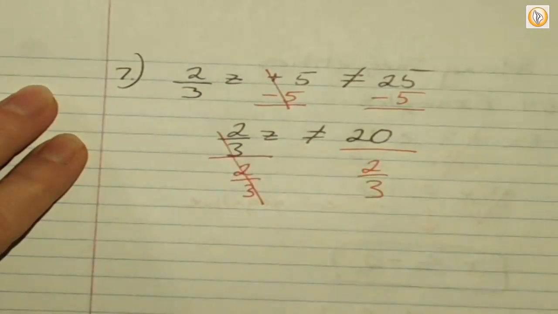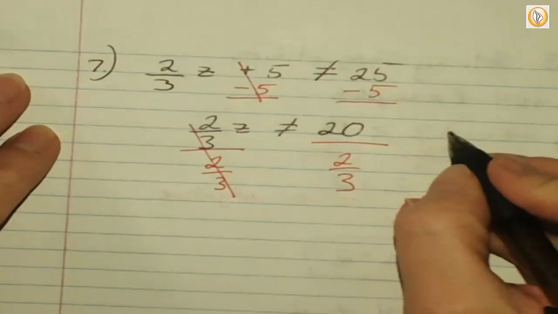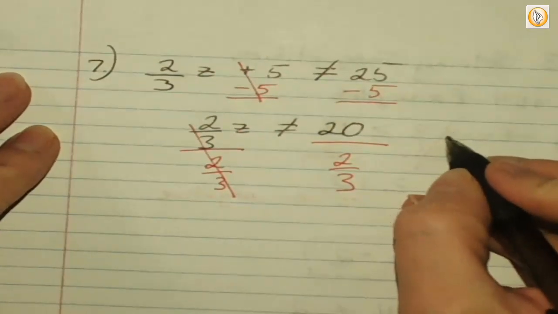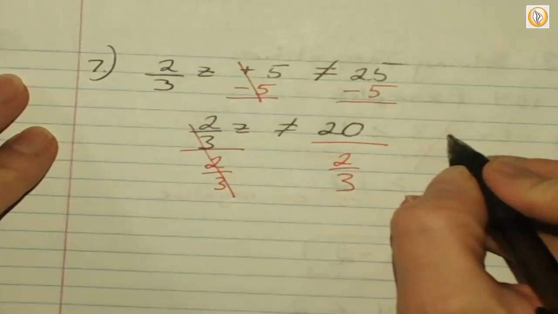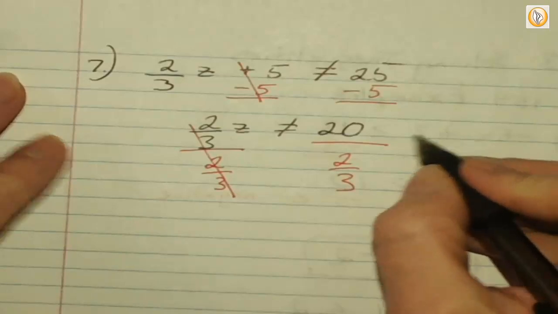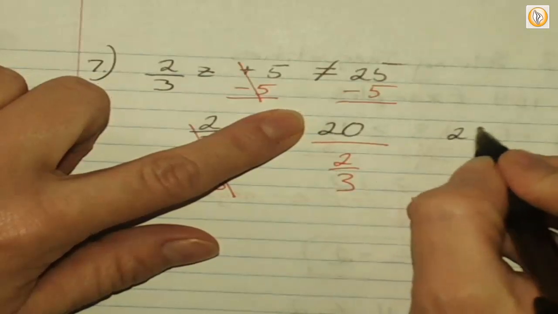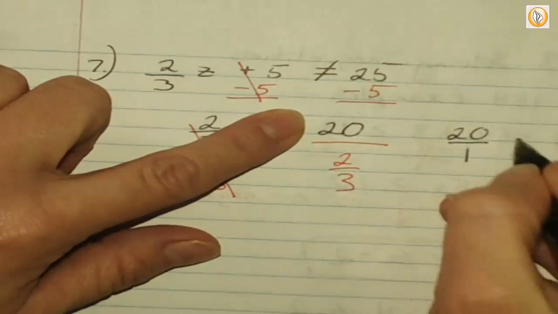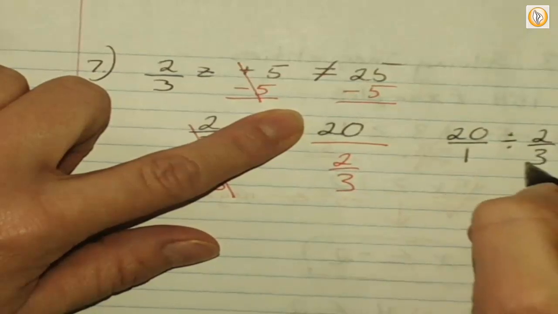These cancel out. And Matthew, how should I write this out? What comes first, the 20 or the 2/3? The 20. Very good. So 20 is being divided by 2/3. So I'm going to do 20 over 1 divided by 2/3.